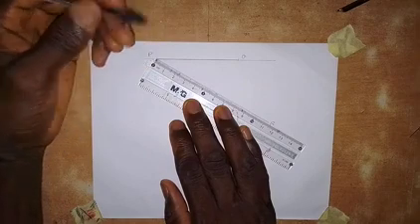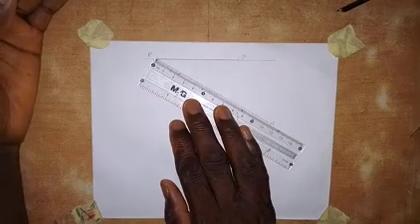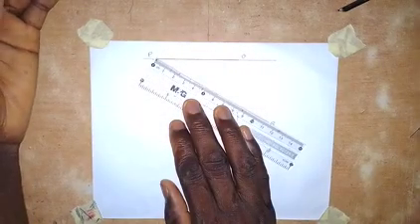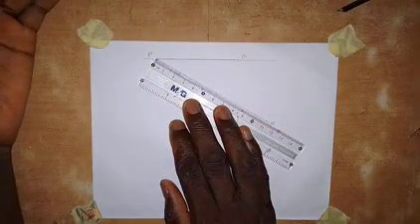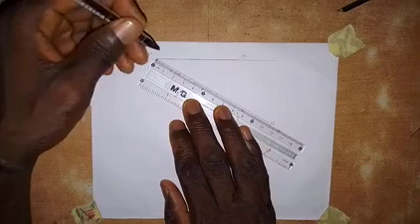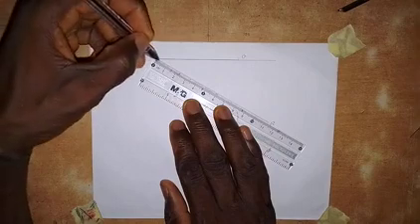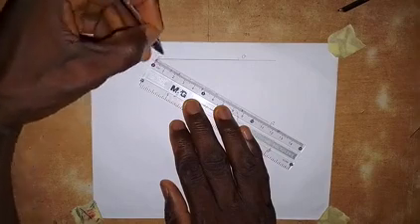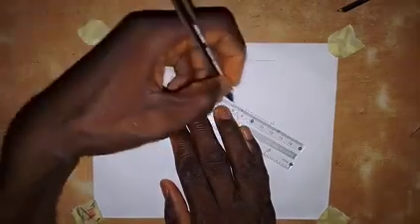But you have the liberty to choose the distance that you want to take. What I'm saying is that you can take any convenient radius or any convenient distance that you like. But as for me, I want to make use of 1 centimeter on this ruler, to make 9 points on this line PR.